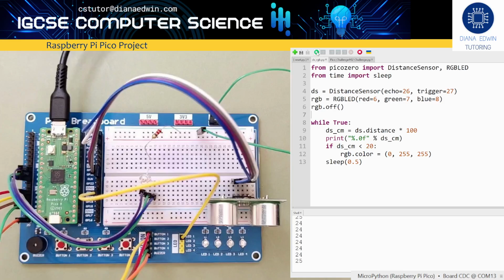But if I begin to come closer, as soon as I hit 20 centimetres, did you see that? The LED switched on. Now if I go further away again, it's staying on. We haven't told it to switch off if we go higher than 20 centimetres. So we've got a little bit of functionality in here, but we can probably do better than that.